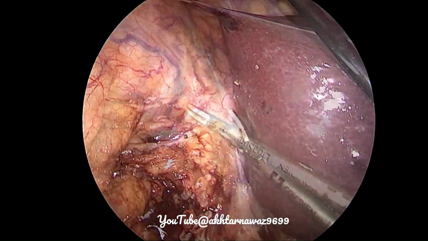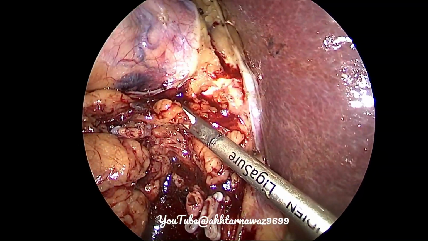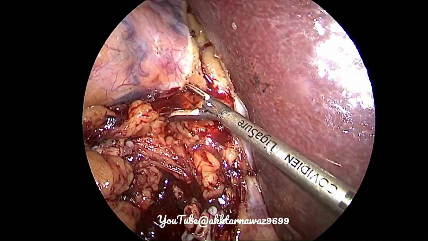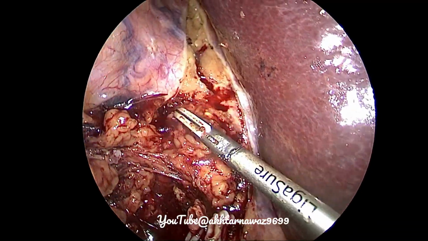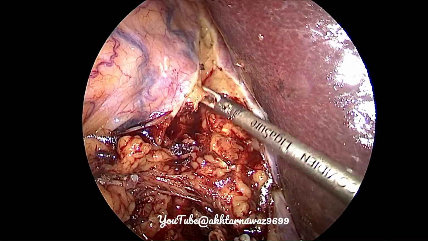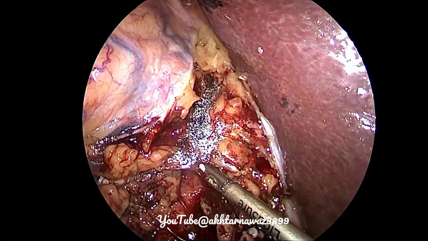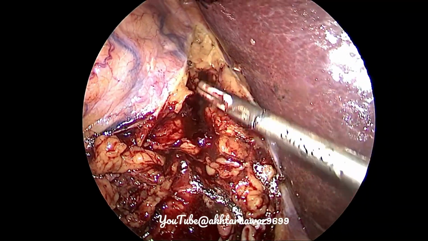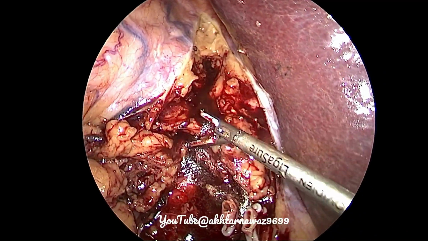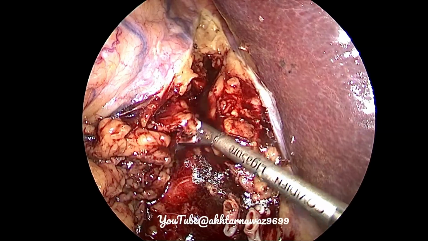Always remember to dissect and cut in a horizontal rather than vertical portion. There are small vessels, especially veins, exchanging between the upper pole of the kidney and the adrenal gland.